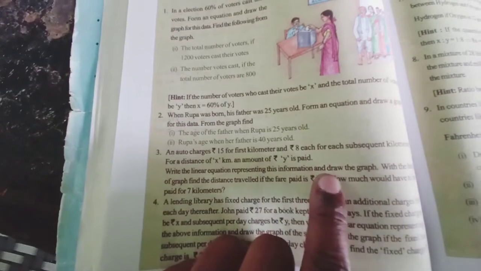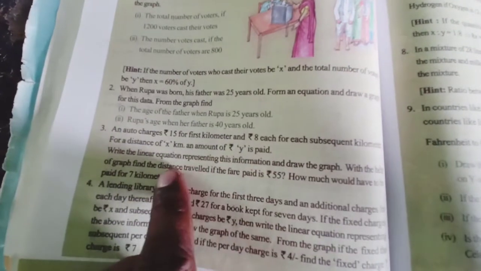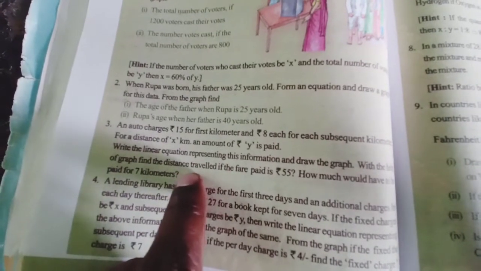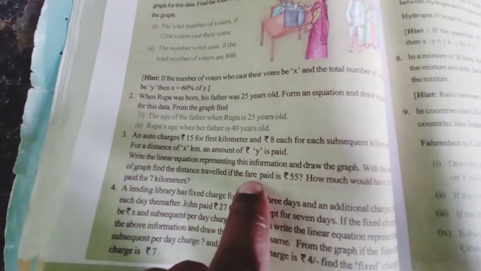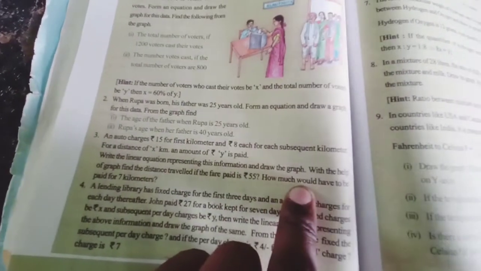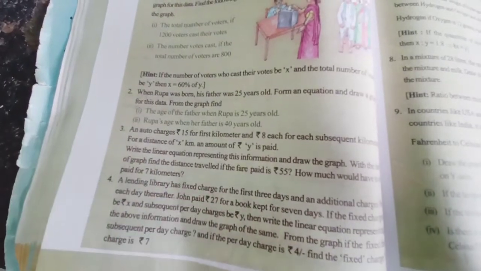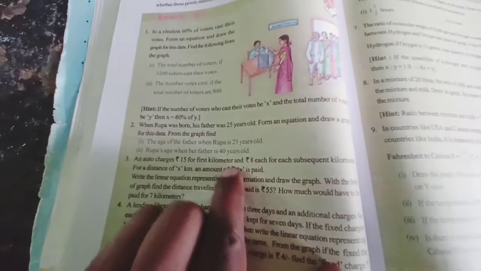Write a linear equation representing the information and draw the graph. With the help of the graph, find the distance traveled if the fare paid is 55 rupees, and how much would have to be paid for 7 kilometers? Simple. The auto charges 15 rupees for the first kilometer.